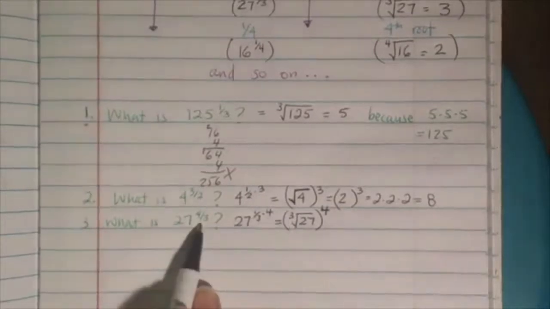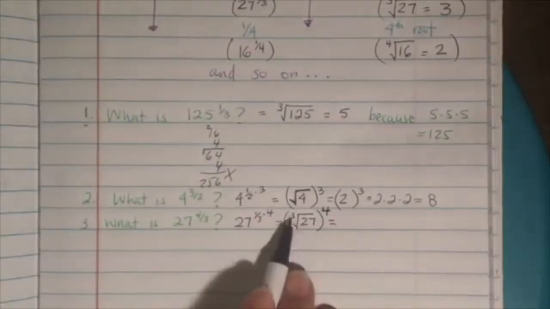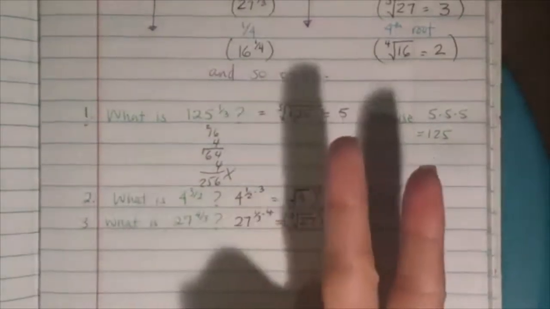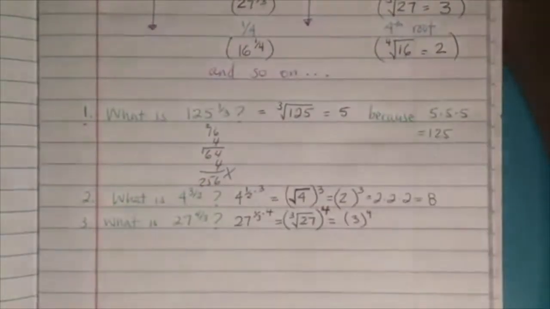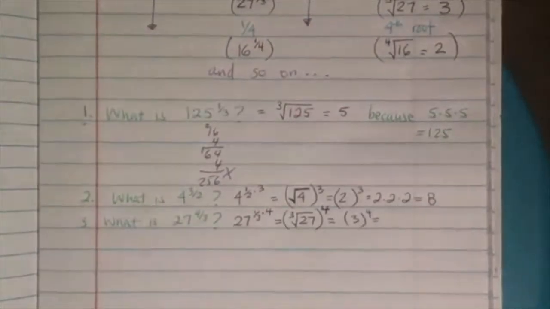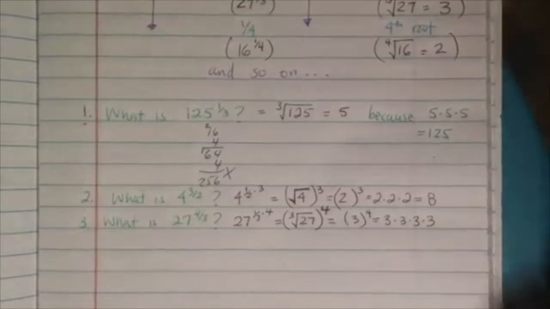So again, what number multiplied by itself 3 times gives you 27? So we check 2. 2 times 2 is 4, times another 2 is 8, so that's not it. Check 3. 3 times 3 is 9, times another 3 is 27, so it's 3. So the cube root of 27 is 3, raised to the power of 4. So now 3 raised to the power of 4, and again you just write it out. 3 times 3 times 3 times 3, and then you just work it out.